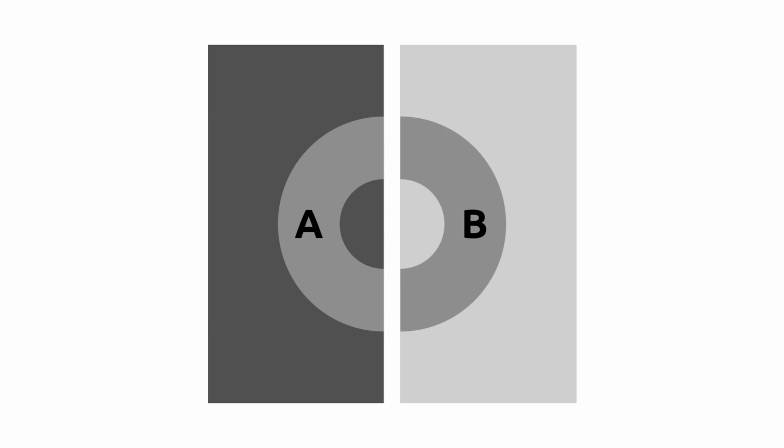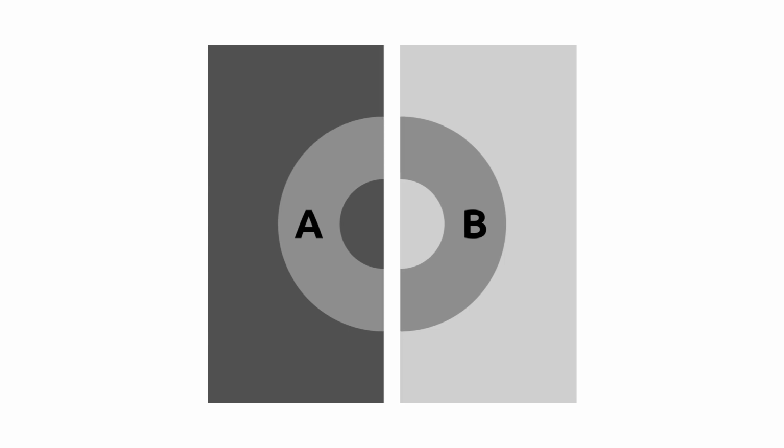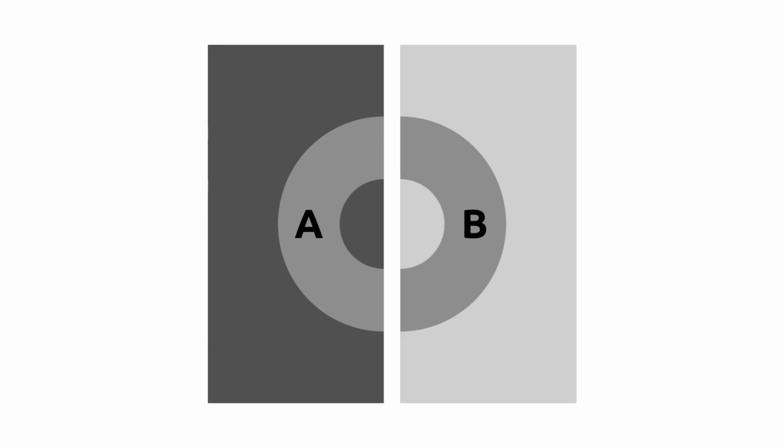Now look at these half rings. Half ring B appears darker than half ring A. But if we connect the half rings into a single ring, we will see that the half rings are actually the same color. Again, this is due to the influence of surrounding context and perceived contrast.